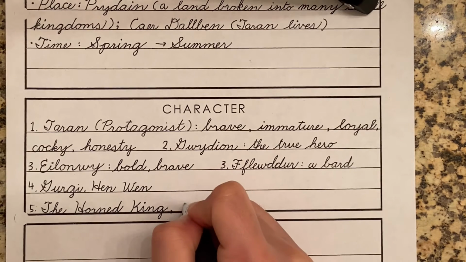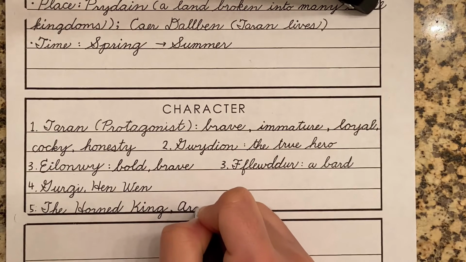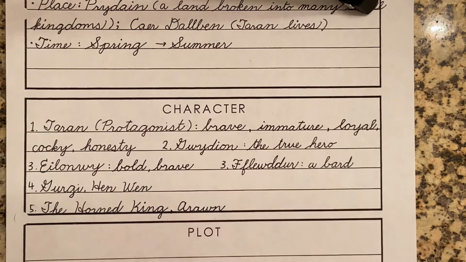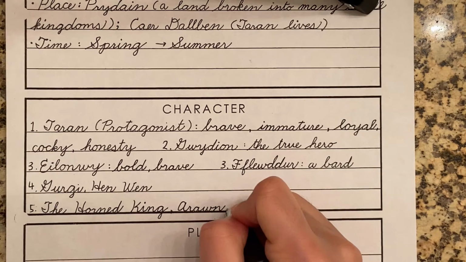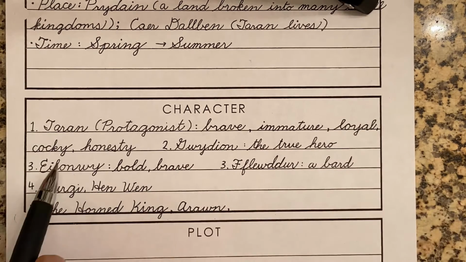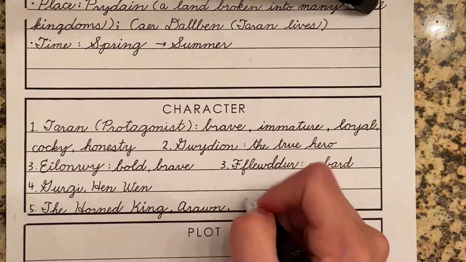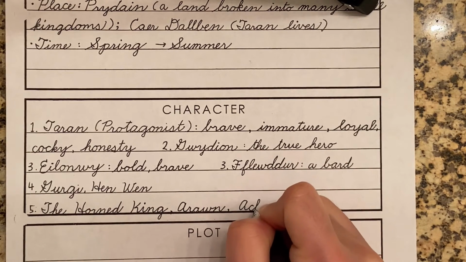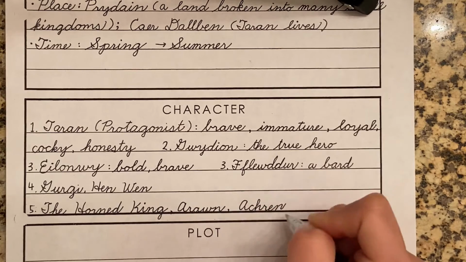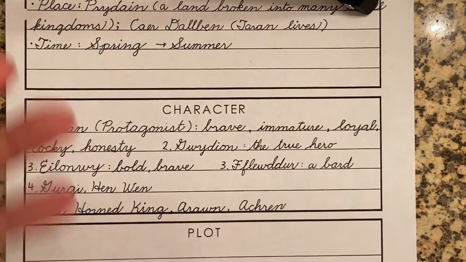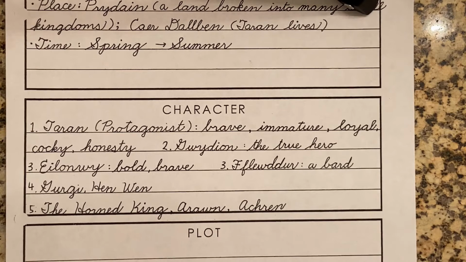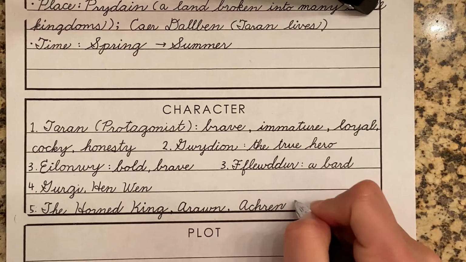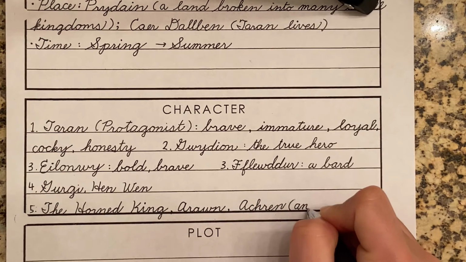We have Arawn, of course. And Arawn had the army of the Cauldron Born and also the Gwythaints, the bird. So Arawn, and the last one, Achren. Now, she was a beautiful, beautiful queen, the enchantress, right? But she was also as evil as she was beautiful. So those three were the main antagonists.